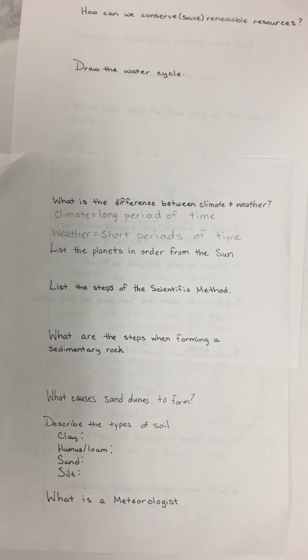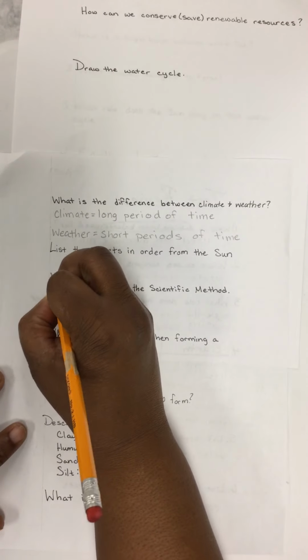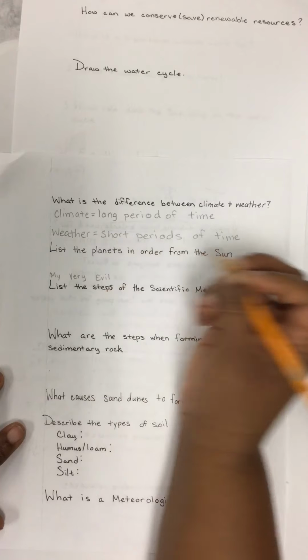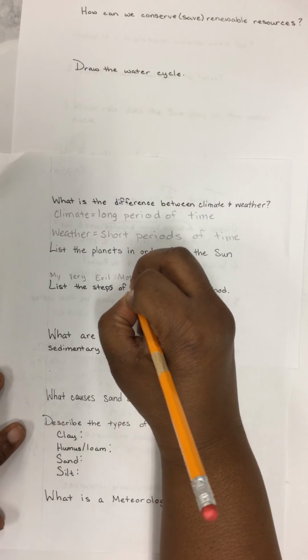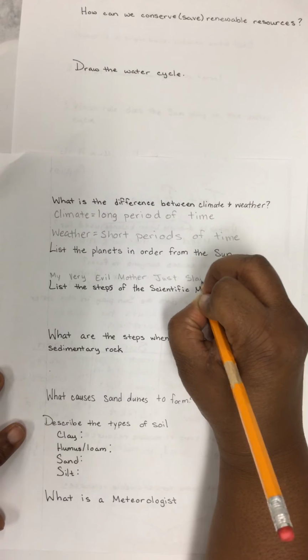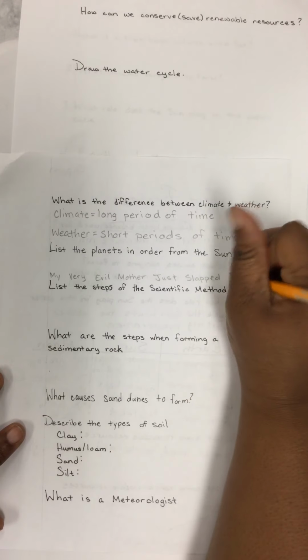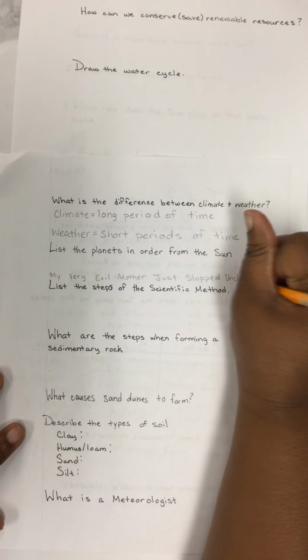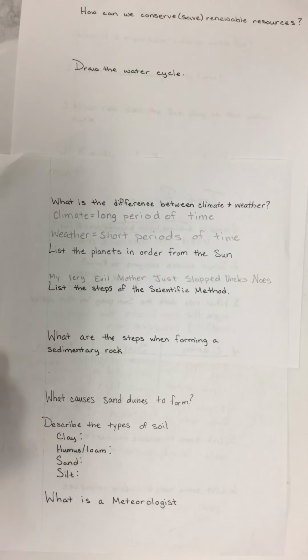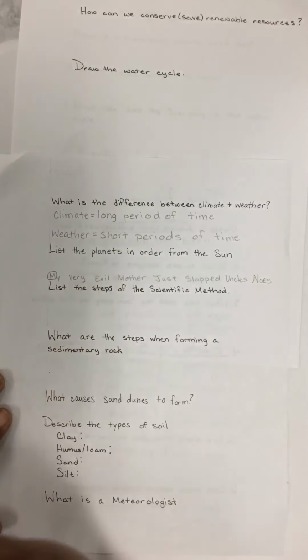The planets in order. Some of you told me a sentence that you used to remember it in 3rd grade. I'm going to write that down below. Let's see. My very evil mother just slapped uncle's nose. If you remember, the first letter of each word stands for a planet.